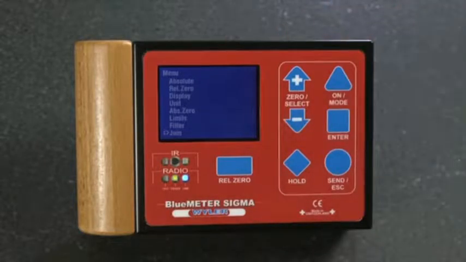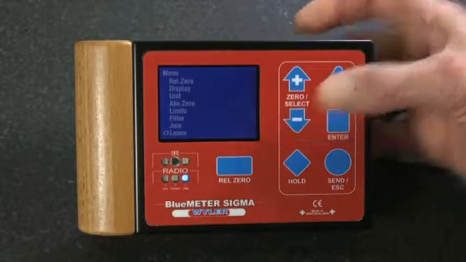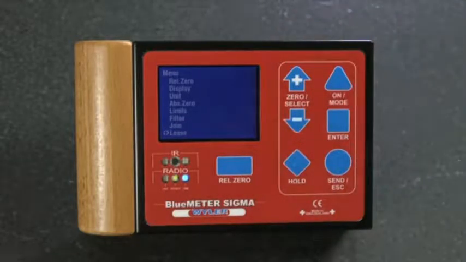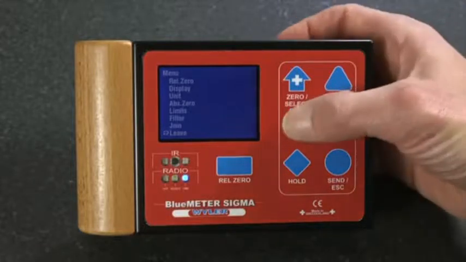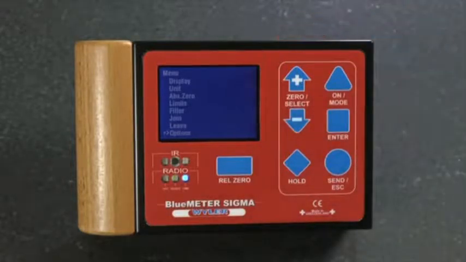With Join, you can define measuring groups which should communicate wirelessly with each other. With Leave, the existing measuring group will be cleared. The menu item Options allows various special adjustments. I will particularly mention 3 of these options.